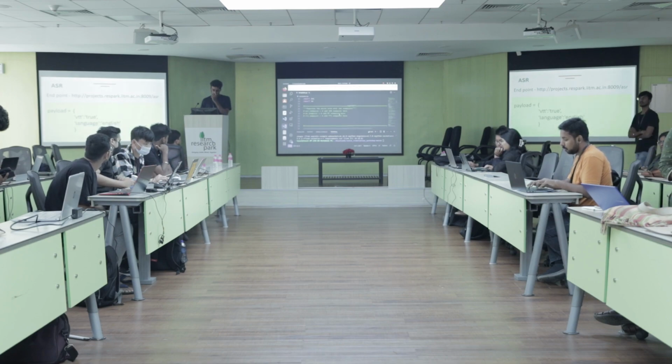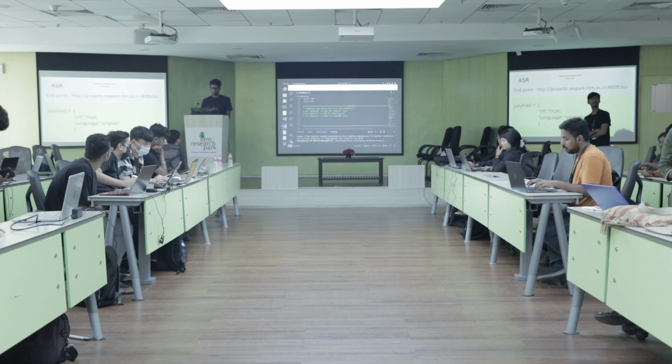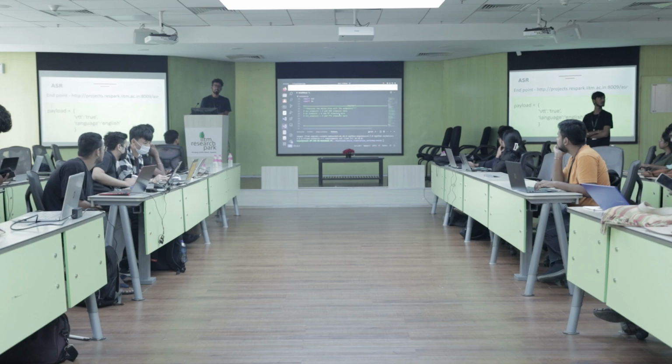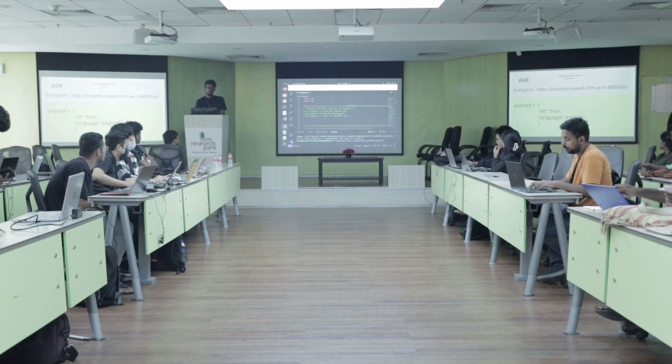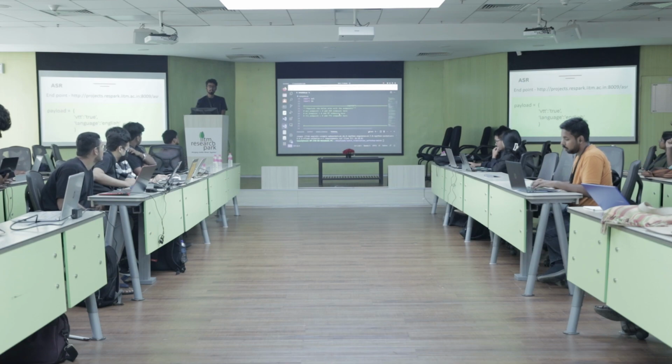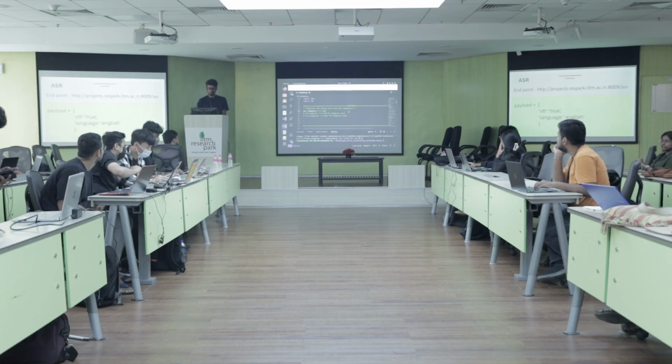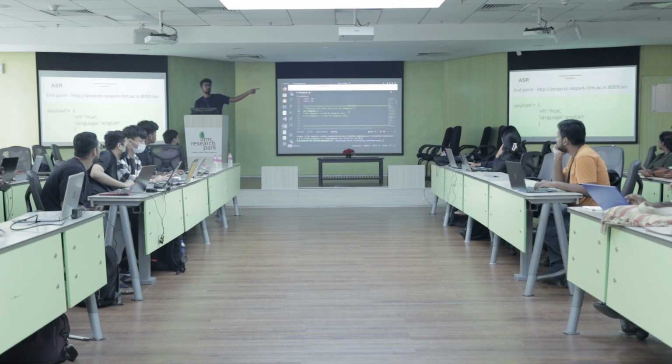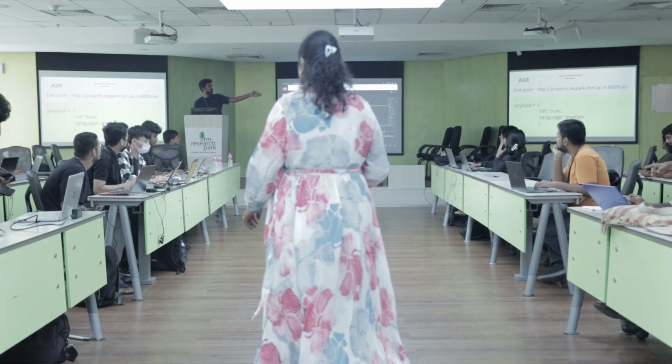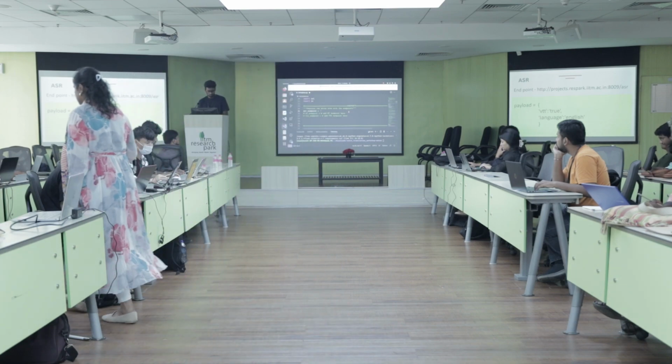The next thing is we need an endpoint to send a request to. Earlier you saw Grishma demonstrate sending an API request to the server and getting the transcript. So here we need to define our ASR endpoint.